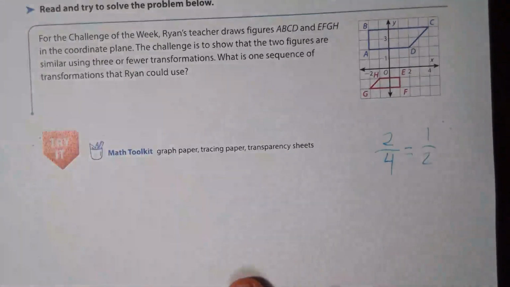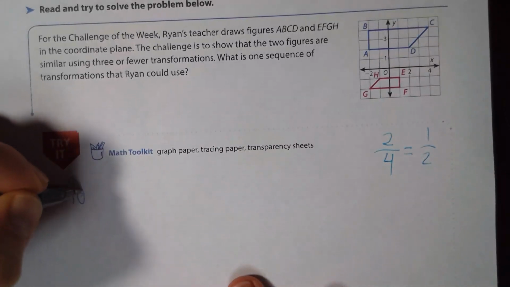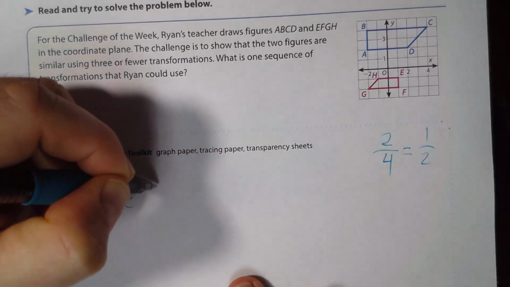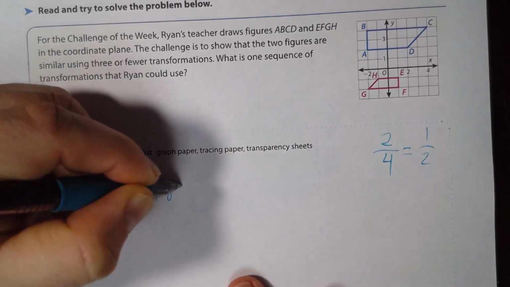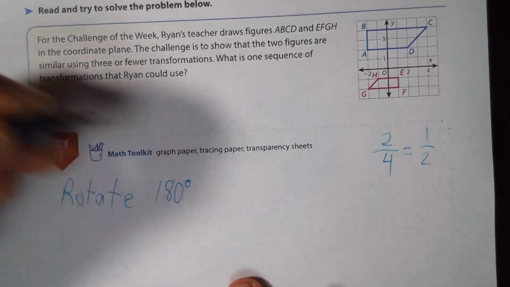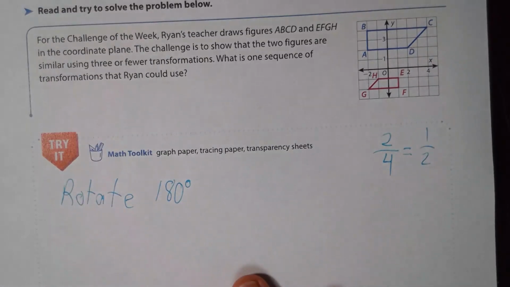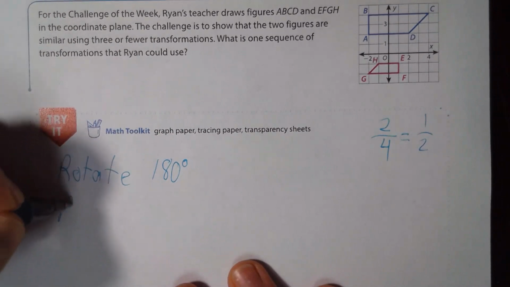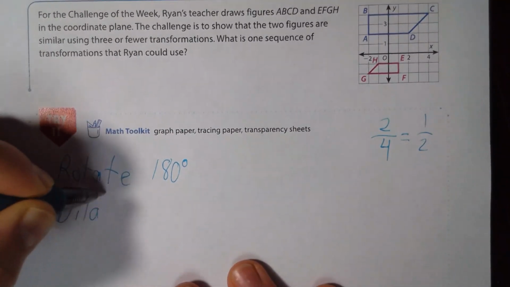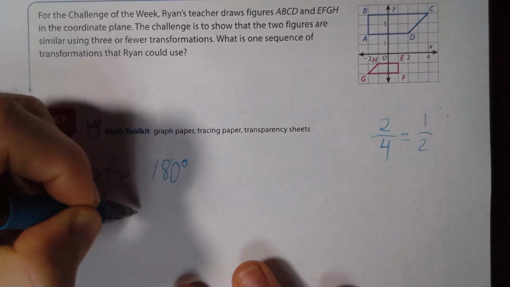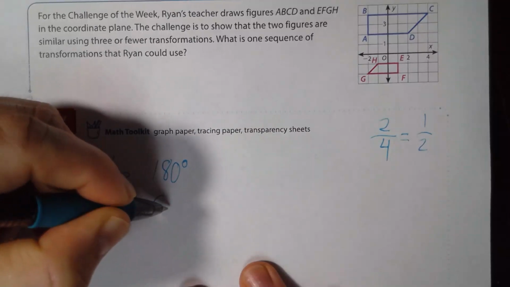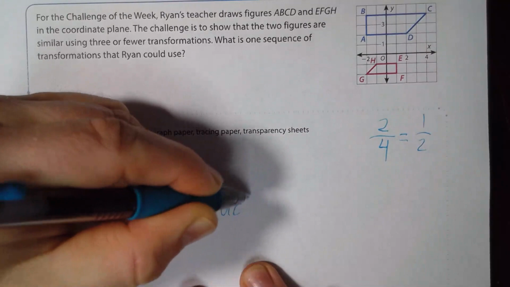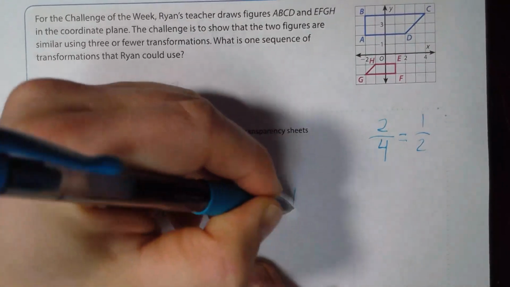So what do I want to do? I want to rotate 180 degrees, whichever way. Clockwise or counterclockwise, it's going to put me in the same place. And then I want to dilate with a scale factor of 1/2.